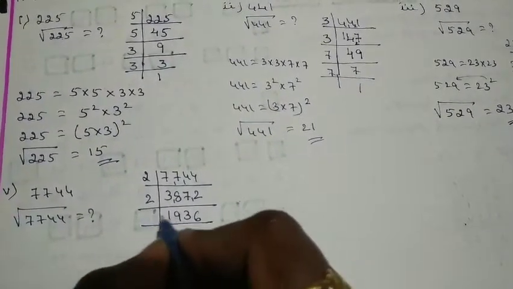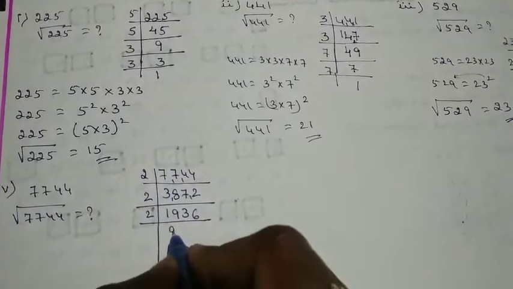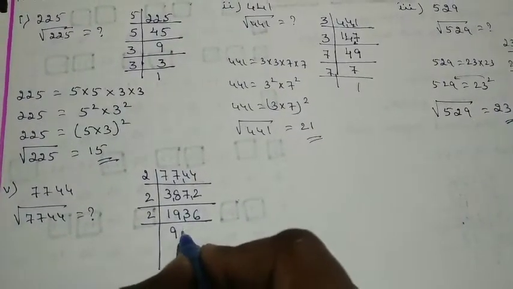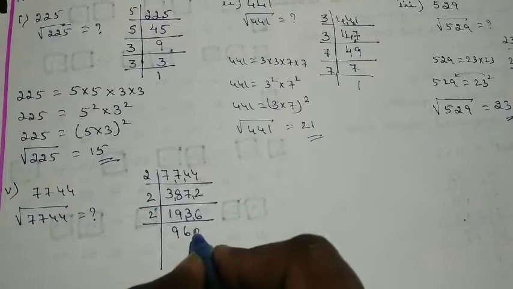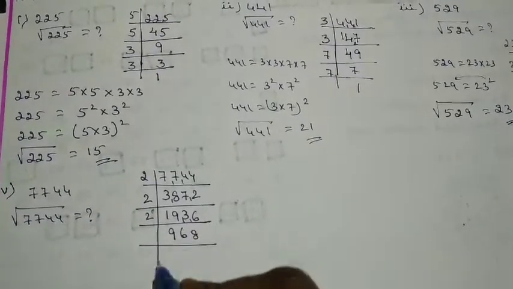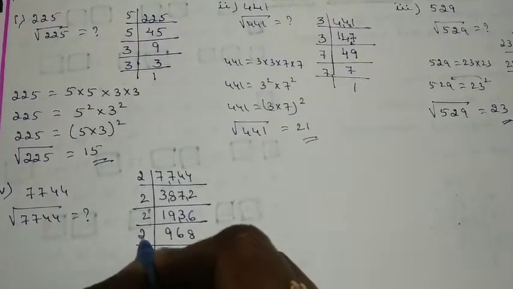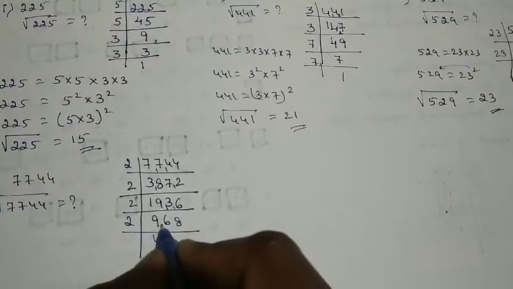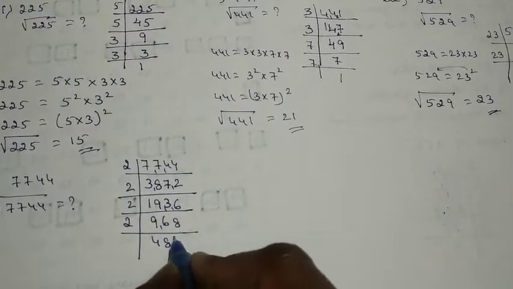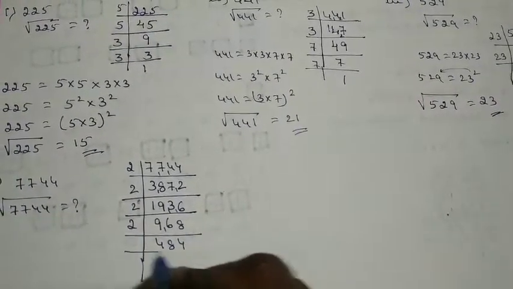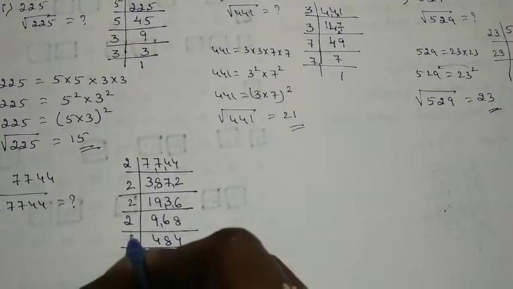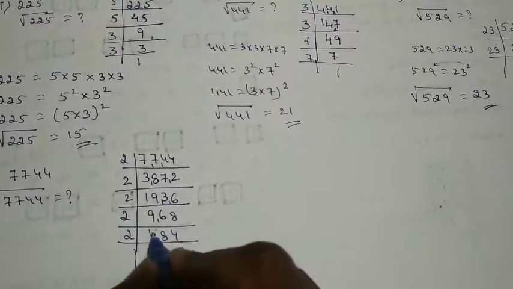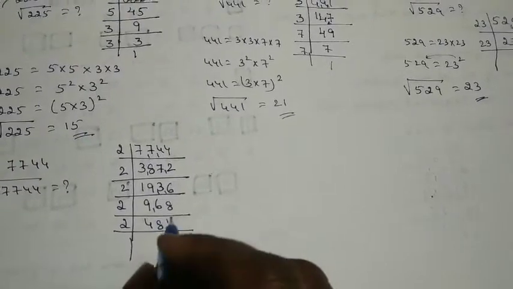Ending with 6, I'll go with the 2 table. 2 9s are 18, 1 remains. 2 6s are 12, 1 remains. 2 8s are 16. Again ending with an even number, so I'll go with the 2. 2 4s are 8, 1 remains. Then the units place is 4, so I'll go with the 2 table. Don't go with the 4 table because 4 is not a prime number.